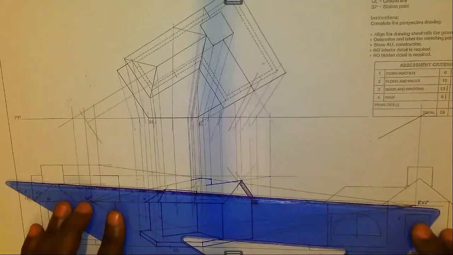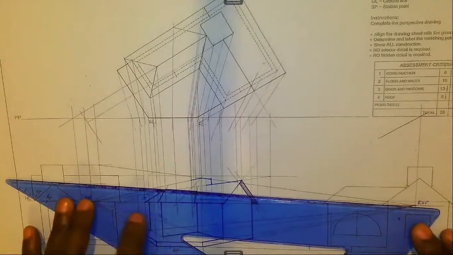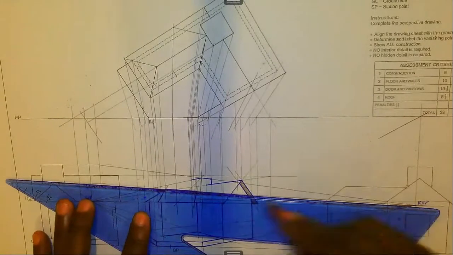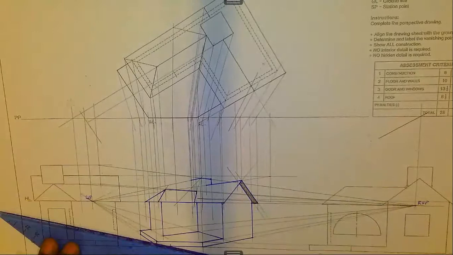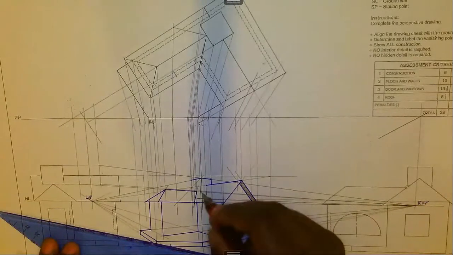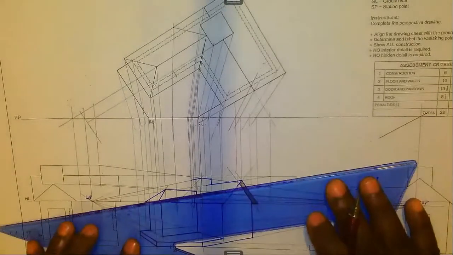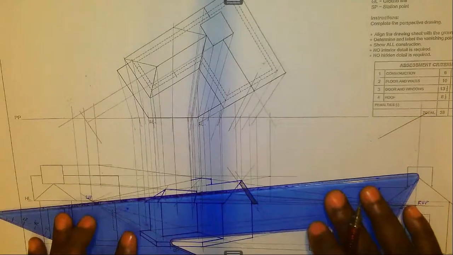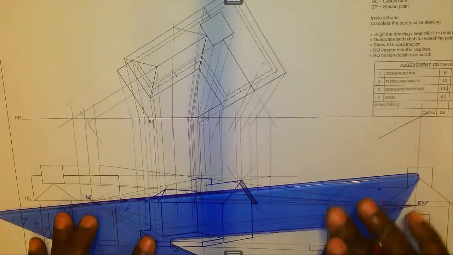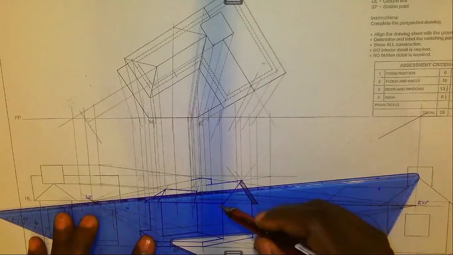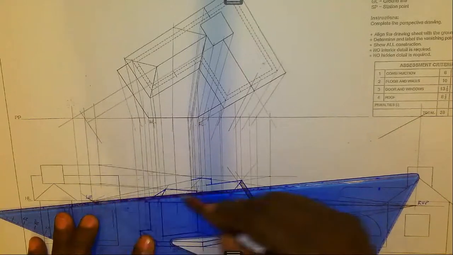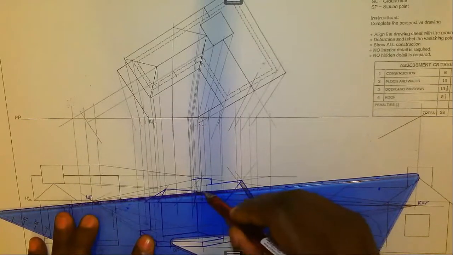Take it to the vanishing point, like that. Somewhere it is going to meet with this line now, which is coming from there. But the moment it meets that, we take it to the left vanishing point, like this, like that.